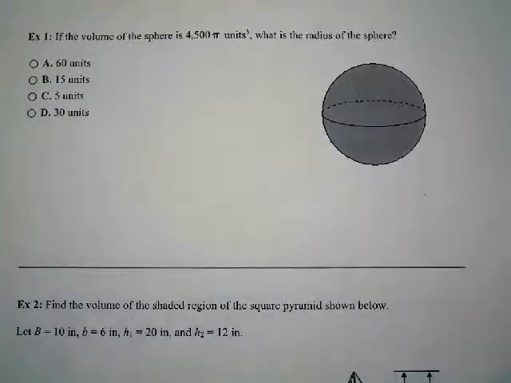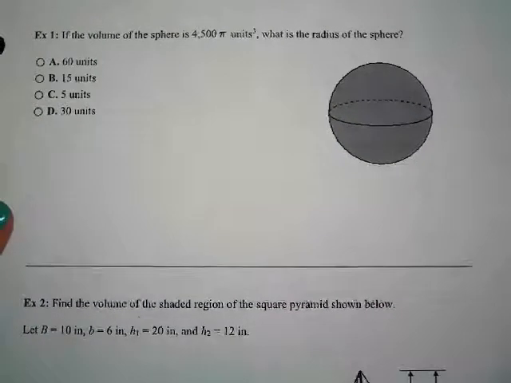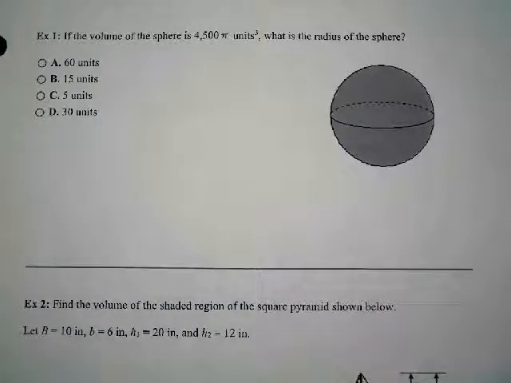So as you do this, I just wanted you guys to see some examples of what that might look like. And that's why the rest of the packet, even though it's a thicker packet, there's not actually a ton of problems left after this, because the multiple choice, the way it was formatted, just takes up a lot more space.